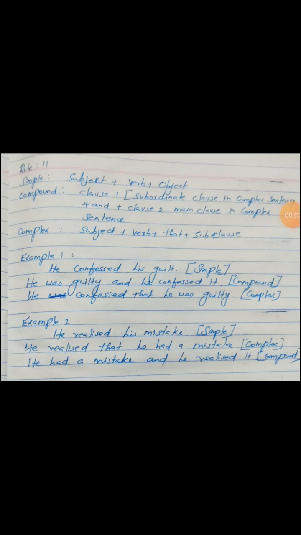Next rule, rule number 11. Simple sentence: subject plus verb plus object. Compound sentence: clause 1, the subordinate clause in a complex sentence. So what is the subordinate clause in a complex sentence? We have to use it as clause 1 in a compound sentence. Then and. Clause 2, the main clause in a complex sentence. So which one is the main clause in a complex sentence? We have to use it as clause 2 in a compound sentence.